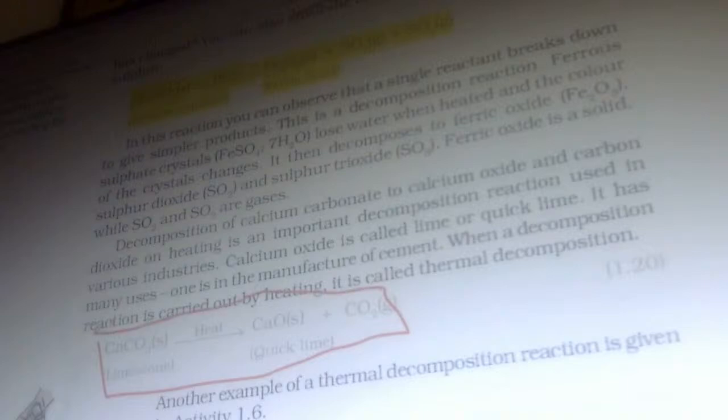Calcium carbonate in the presence of heat. This is a very good one. Limestone. Calcium carbonate is limestone. It's the same formula as marble. Limestone, marble. Okay. Calcium oxide, lime or quicklime, has many uses. Manufacture of cement uses calcium oxide.